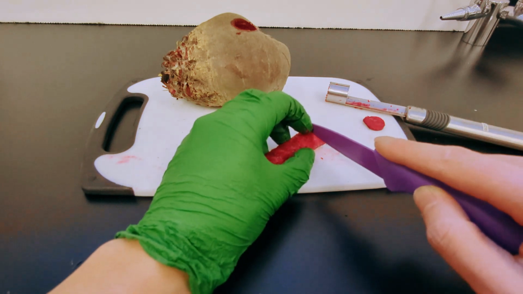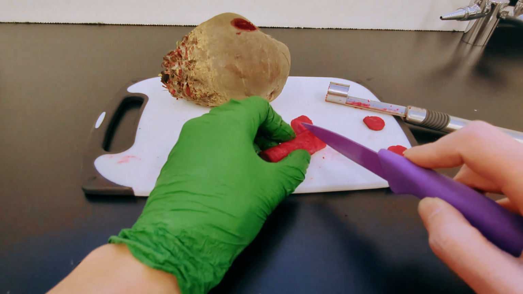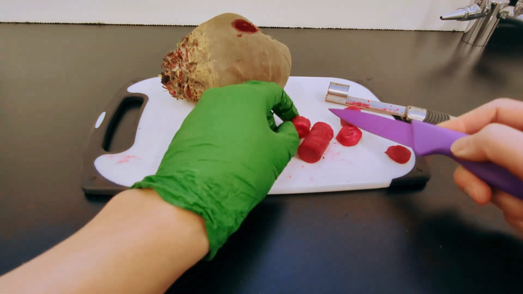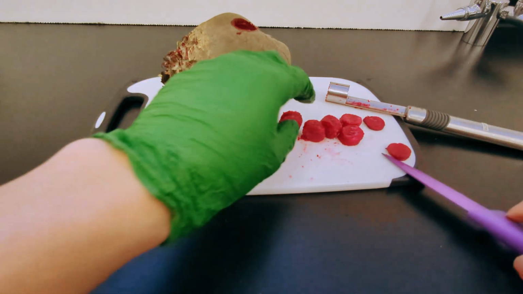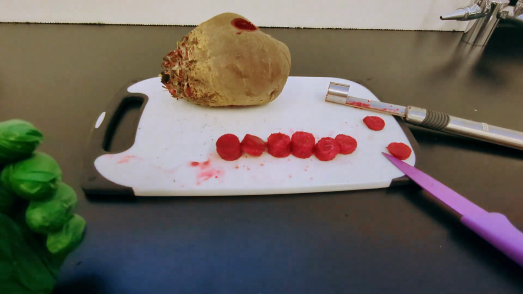So that's 1 disc, and we can line it up against the other one to make sure that it is similar thickness. 2 discs, 3, 4, and then 5, 6. So these will be our cylindrical discs.